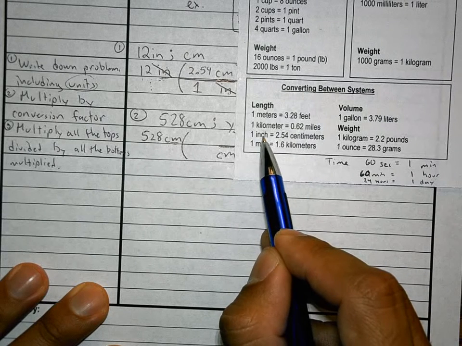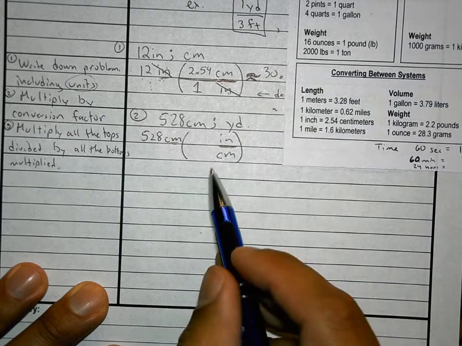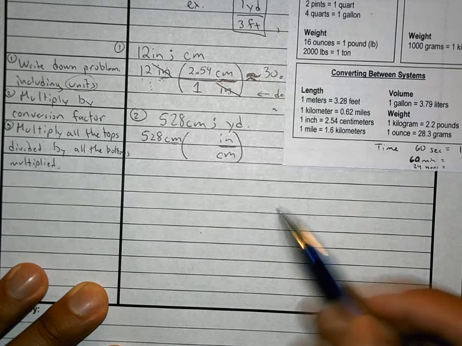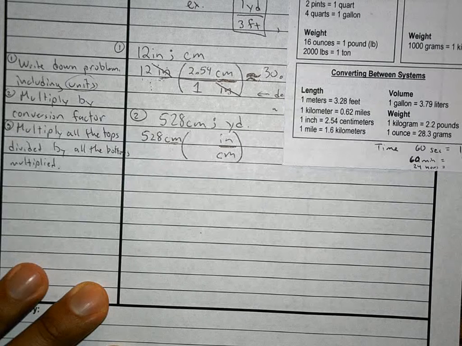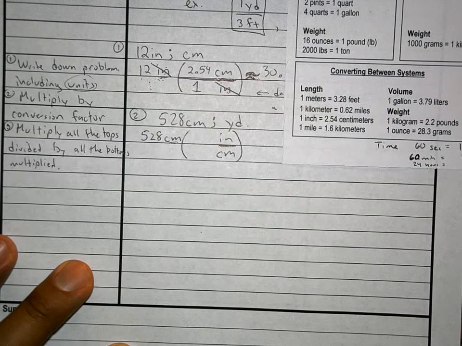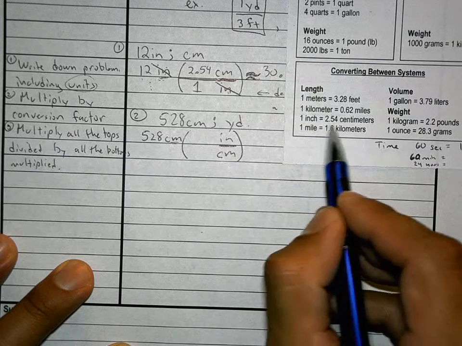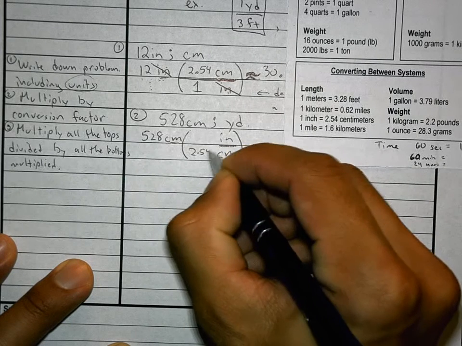It says it right here on my chart. That goes on top. Notice I'm writing down the units every single time. You have to get used to writing these with fractions, and you have to get used to writing down the units included. It will make what we do in the harder problems easier. How many centimeters are in an inch? It says it right there, 2.54 for every 1 inch.